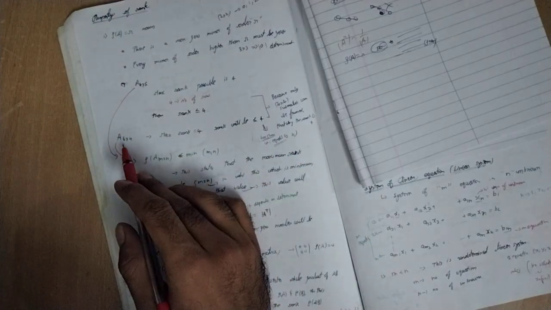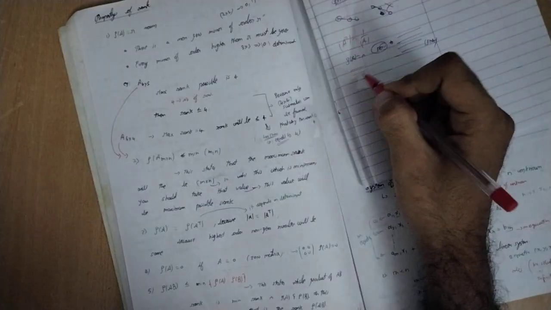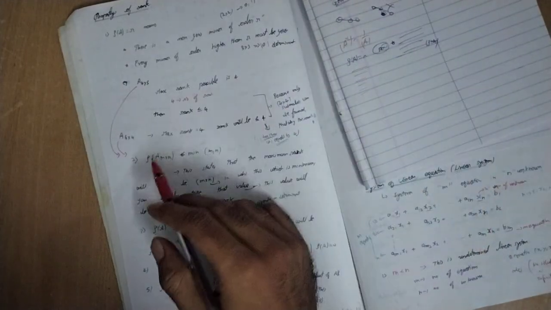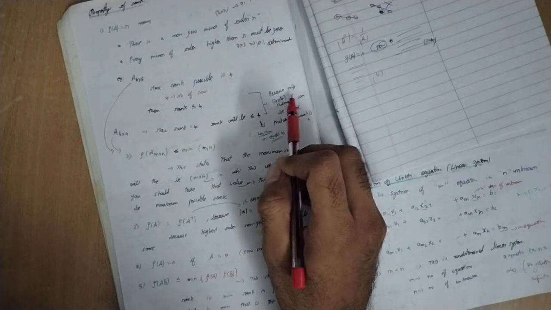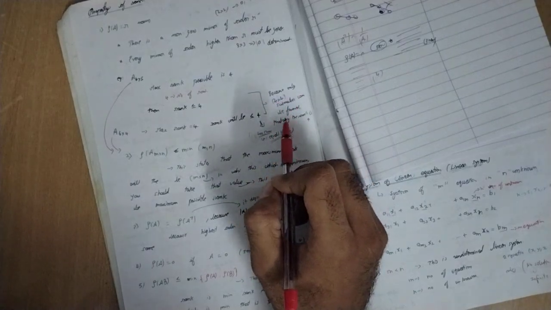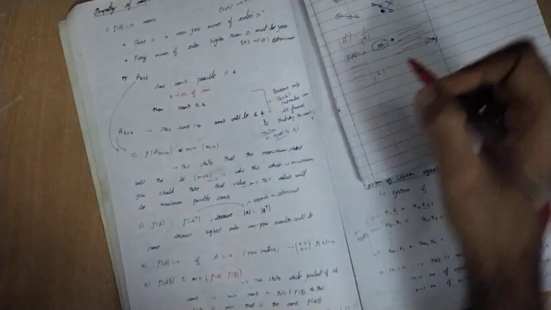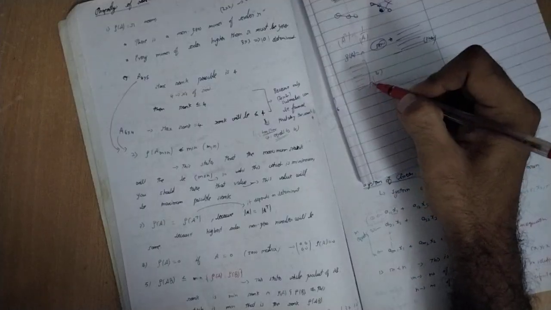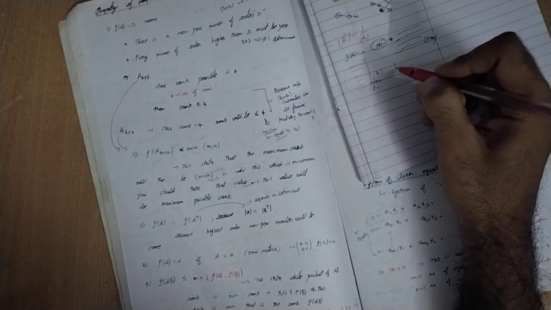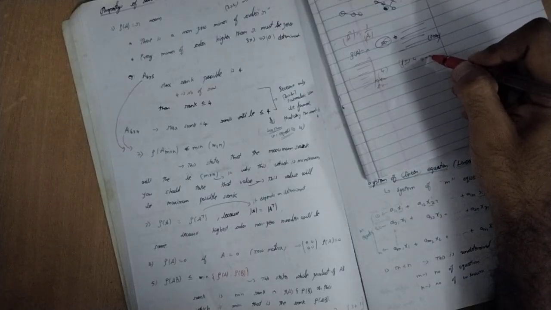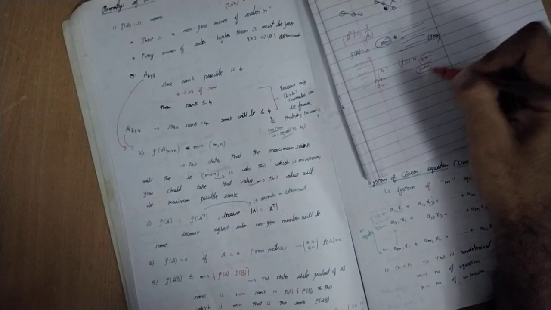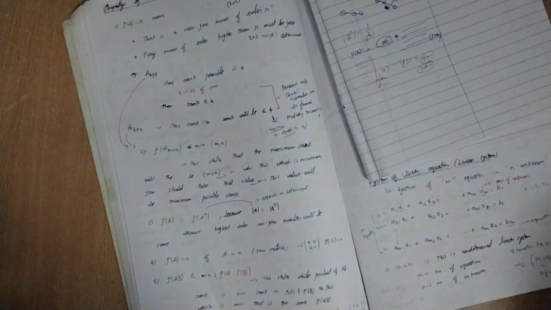You can see A is 6 into 4, with 6 rows, but the maximum rank is only 4, okay. Why? Because only a 4 into 4 submatrix can be formed. That's why the rank is 4: even though it's 7 into 4 or 8 into 4, the maximum rank will be 4, because you can only form a 4 into 4 submatrix, and more than that we can't form, okay.